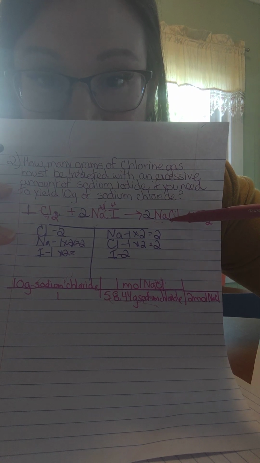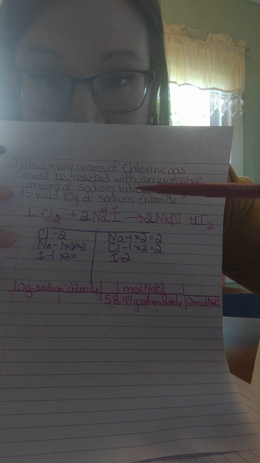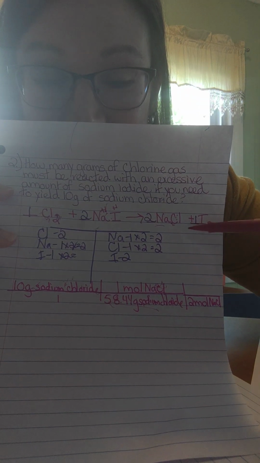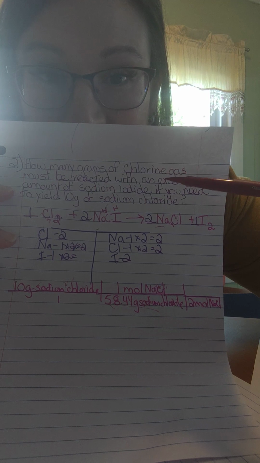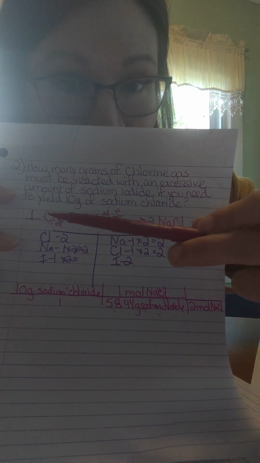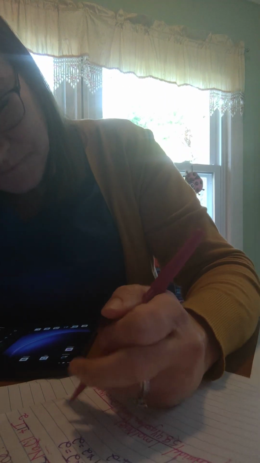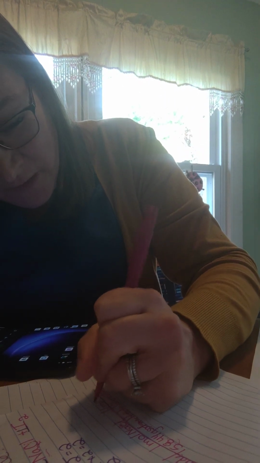And then we are trying to find chlorine gas. So we need to figure out how many molecules of chlorine gas we have in here, which is just 1. So 1 would go on top here. 1 mole of chlorine gas.